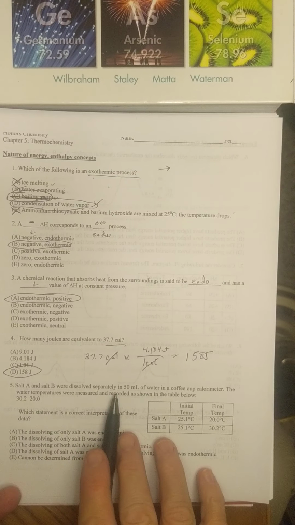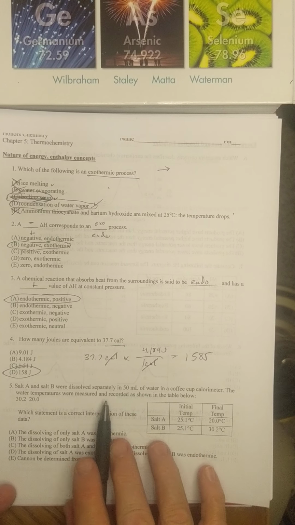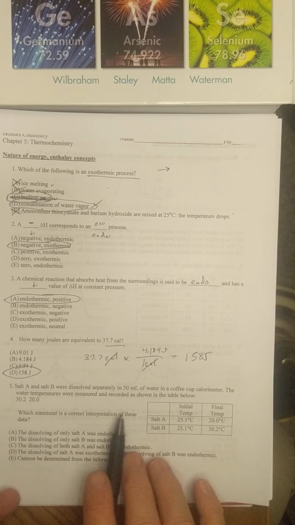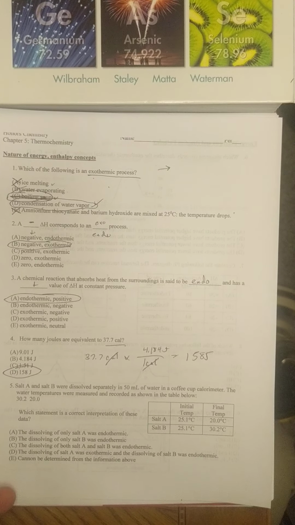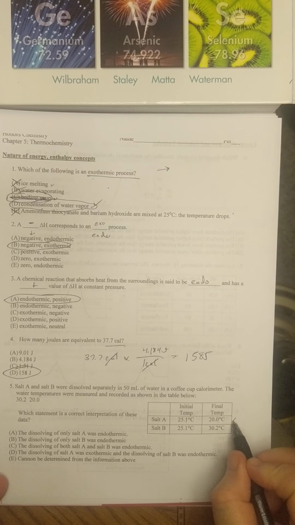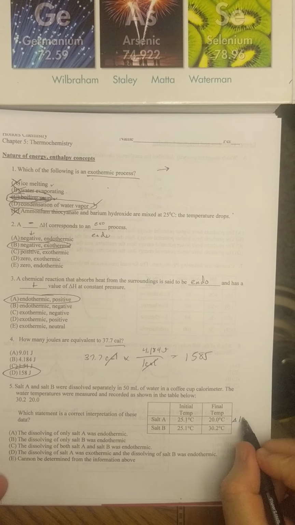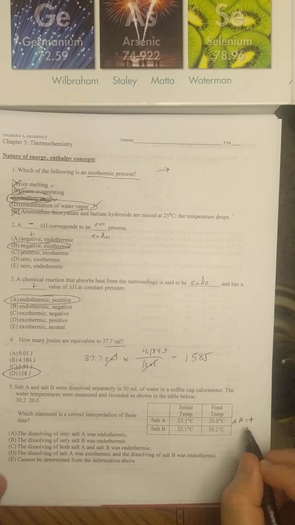Salt A and B were dissolved separately in 50 milliliters of water in a coffee cup calorimeter. The water temperature is measured and recorded in this table. What's a statement of this data? Initial, final. So I would look at this and classify the delta H as being positive because this temperature dropped.